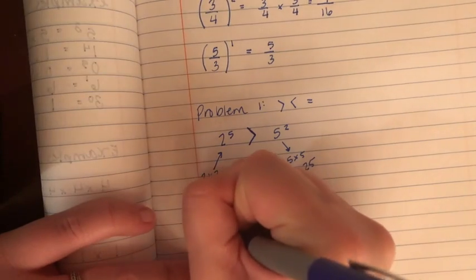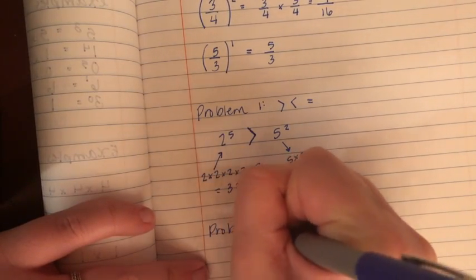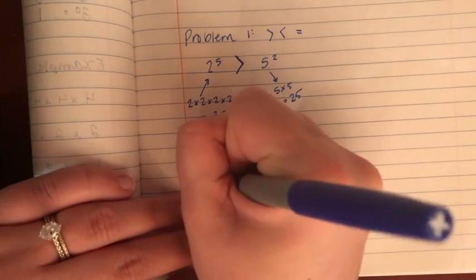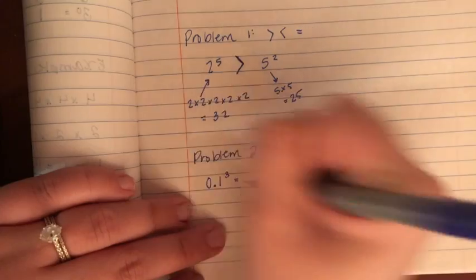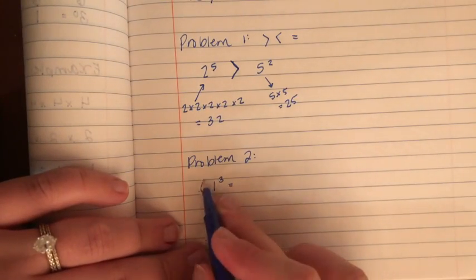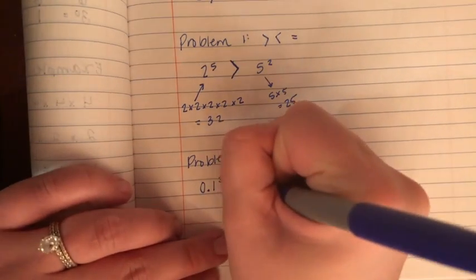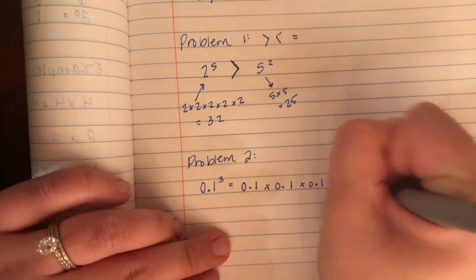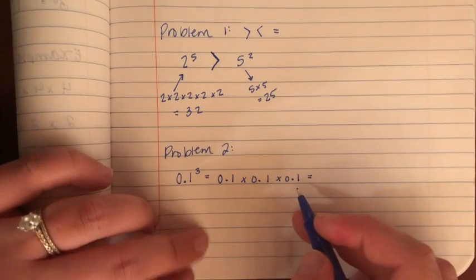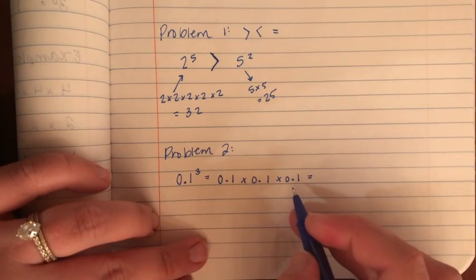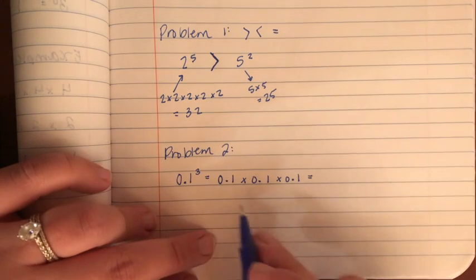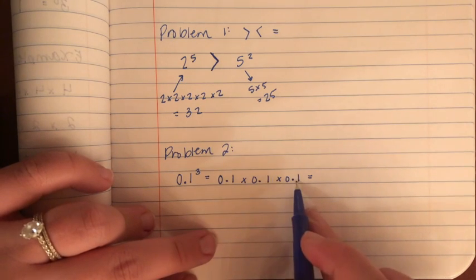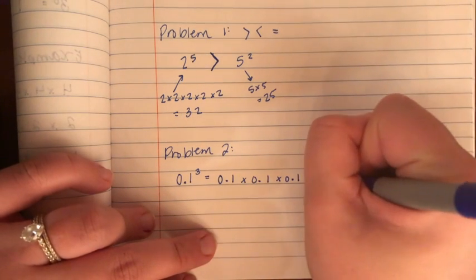Okay, next problem I saw was a decimal exponent, and it said 0.1 to the 3rd power. So what this means is 0.1 multiplied together 3 times. And with the decimal ones, I'm totally fine at this stage in math if you want to use a calculator to solve these. So here I get 0.1 times 0.1 is 0.01 times 0.1 is 0.001.